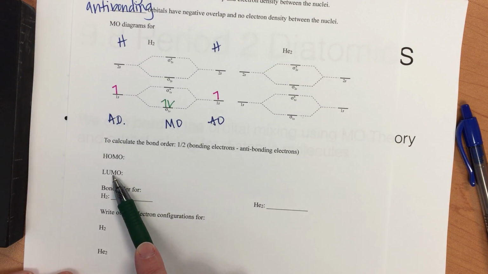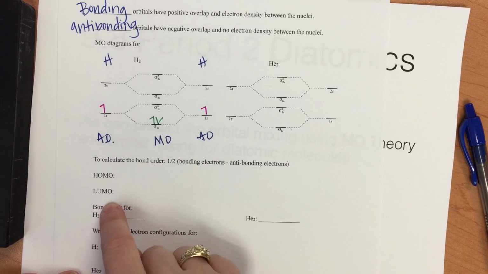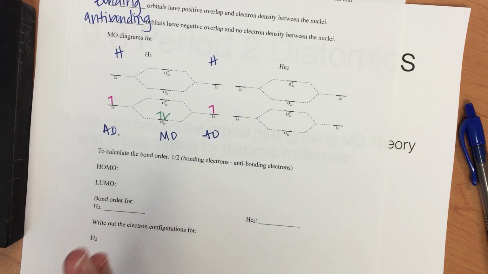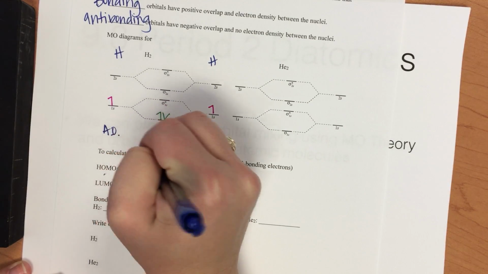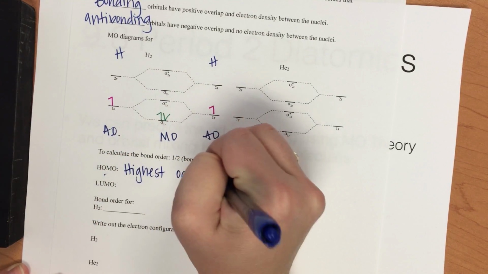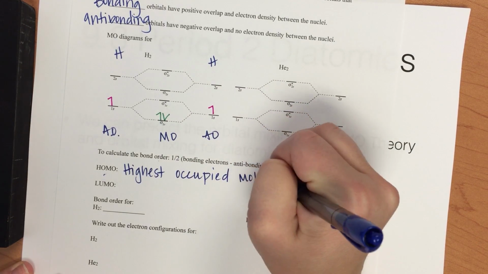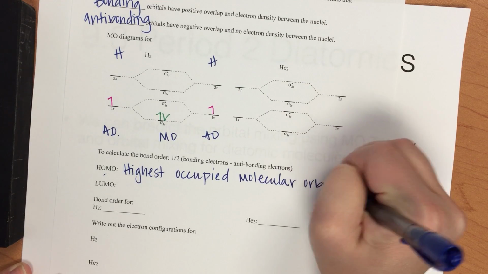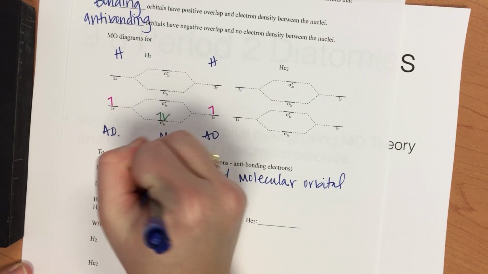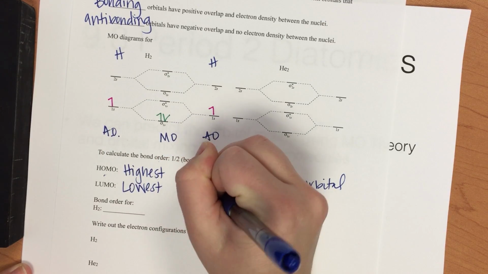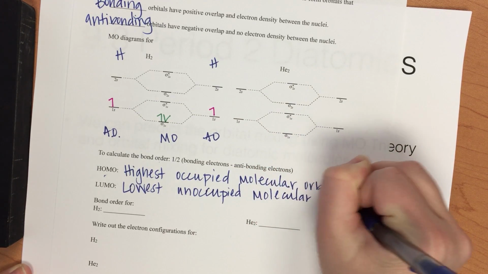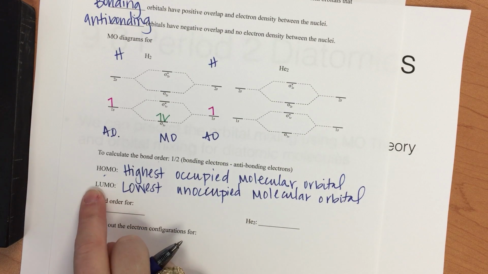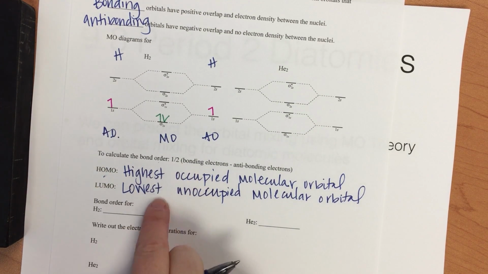But let's talk about these 2 words, because a lot of times when we talk about molecular orbital theory, we actually talk about these, and we think about them in ways, particularly when we get to things like semiconductors and more complex ions. So the HOMO is the highest occupied molecular orbital. And the LUMO is the lowest unoccupied molecular orbital. Okay, and so we often ask the question of how many electrons are in the HOMO or how many electrons are in the LUMO. So you can look back at both of those.